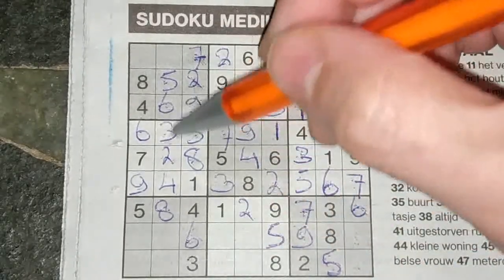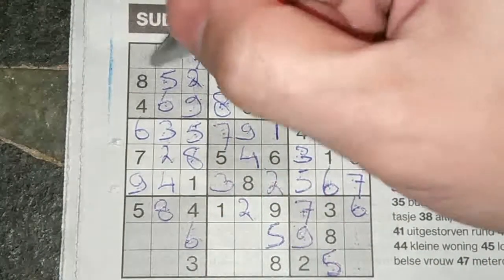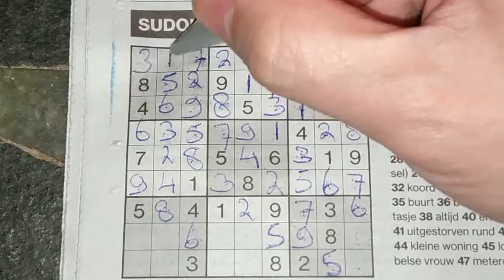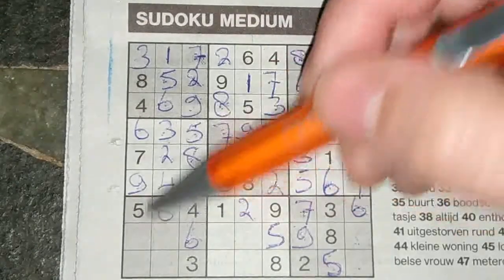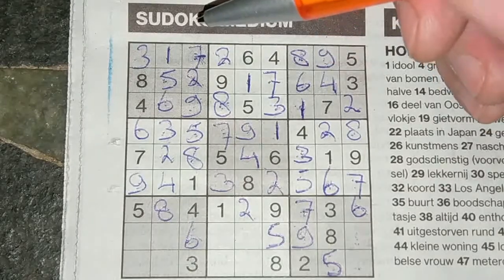3 in this column, 3 in the second column. So in the first column, the only place for the 3 should be here. 1 digit left for this big square for the number 1.